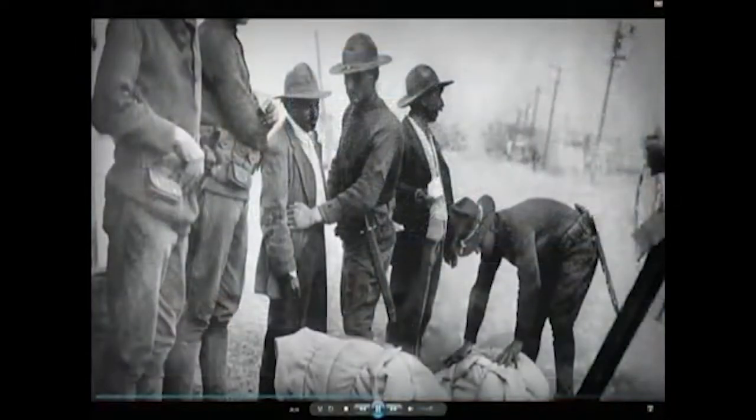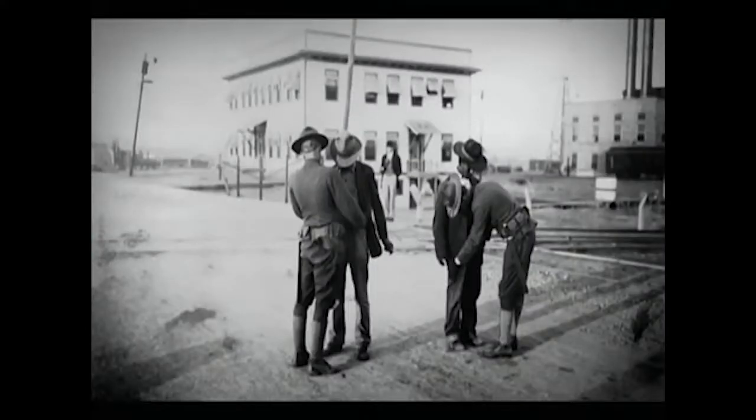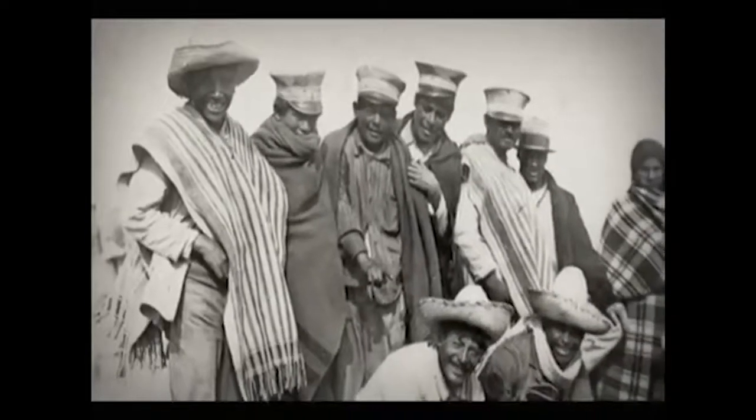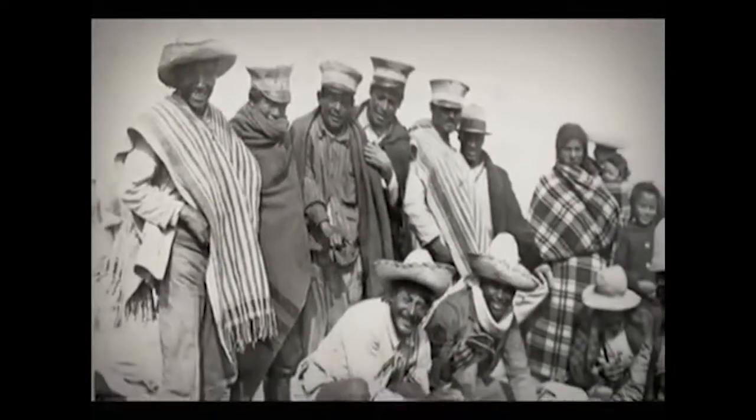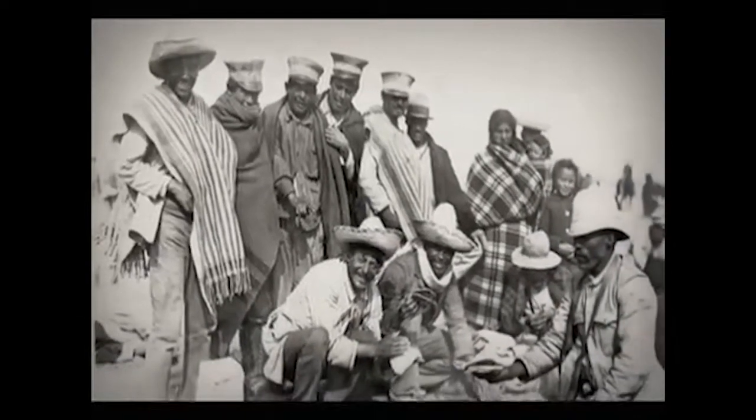El Paso was the Ellis Island for Mexicans. If you were a strapping young man and you were coming across that Stanton Street Bridge, there would be recruiters from Pennsylvania, from Idaho, from Utah, from Colorado, from California, all over, wanting your labor, bidding for your labor.